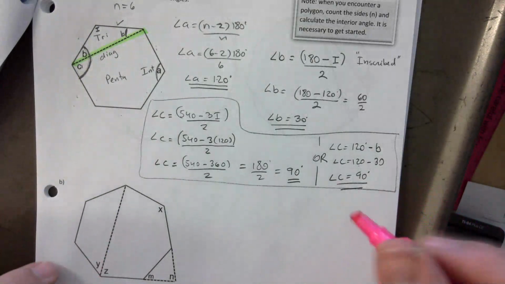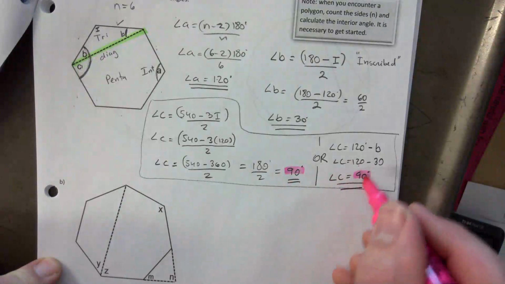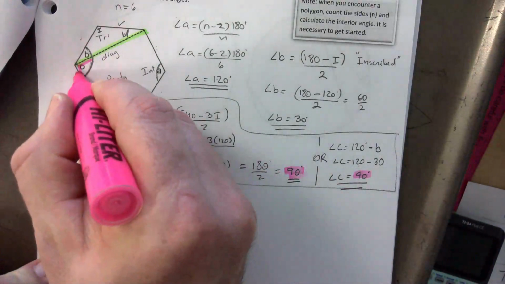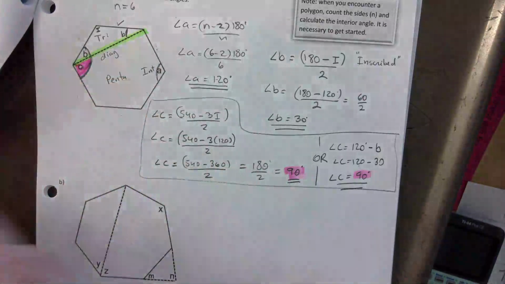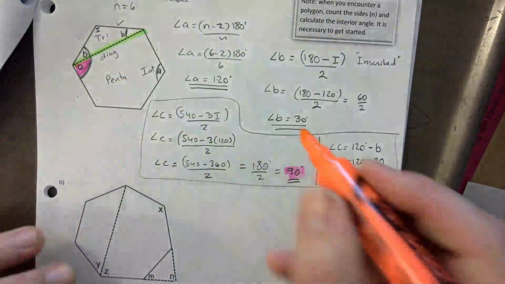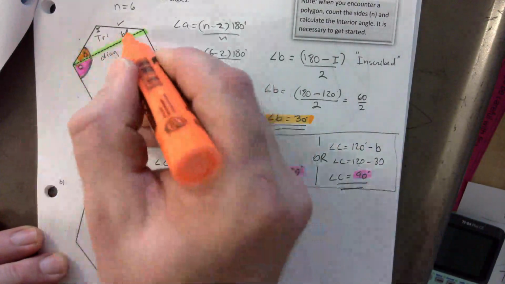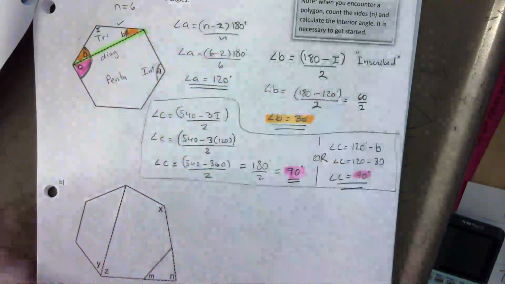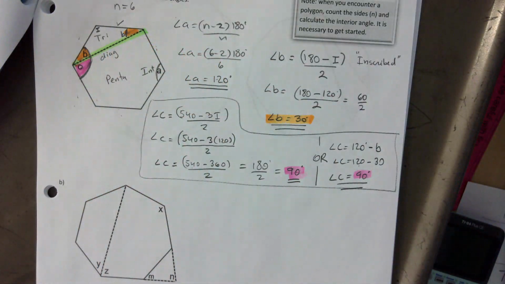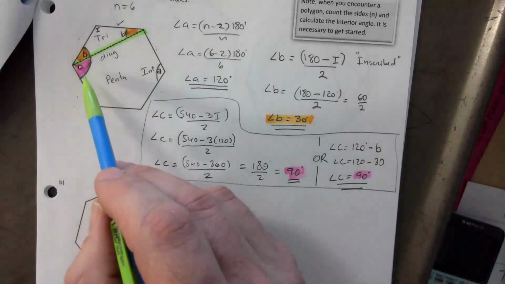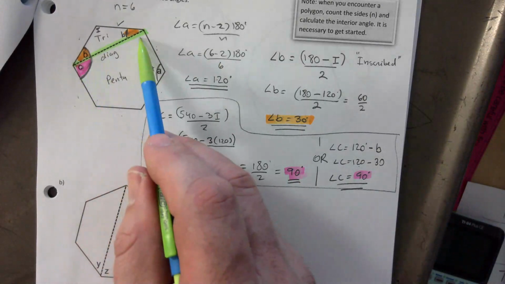So I'll just make sure you understand that the 90 here is this angle there, and this one here is that one right there. And technically it's this one as well. See, if this is 90, what's this one?